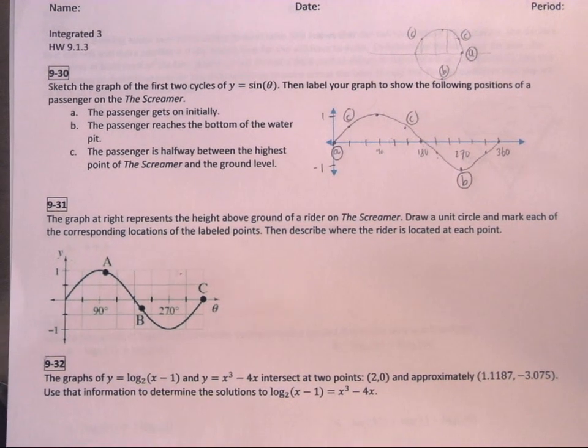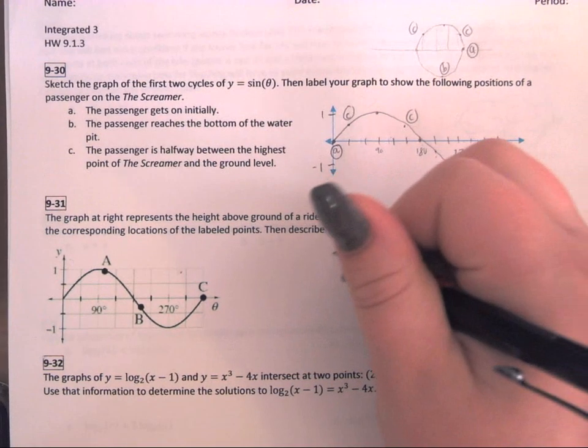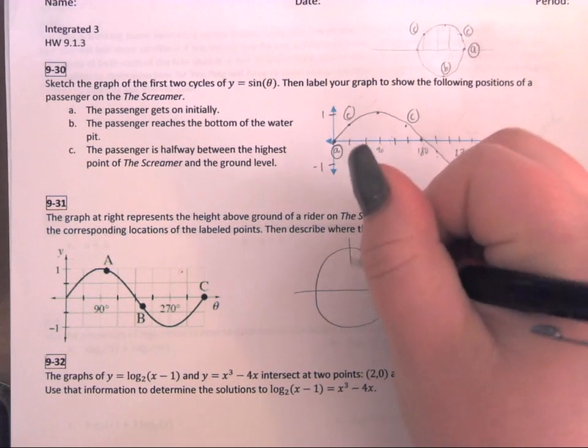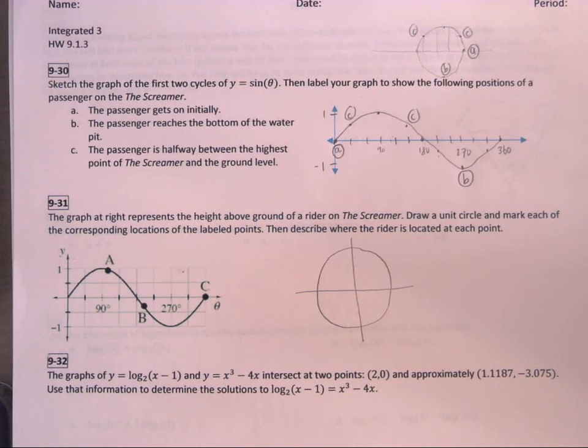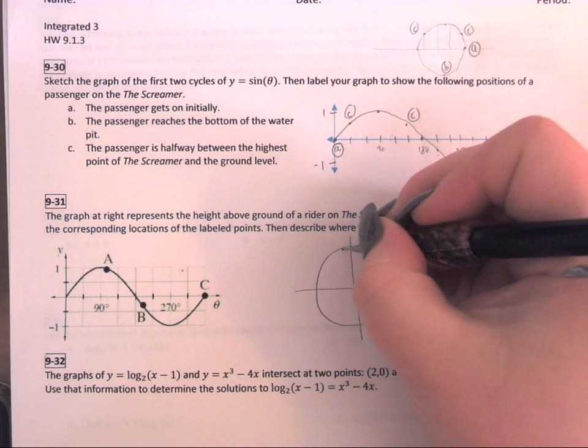Okay, it says the graph at right represents the height above the ground of a rider on the screamer. Draw a unit circle and mark each of the corresponding locations of the labeled points. Then describe where the rider is located at each of the points. Okay, so here's a unit circle. So this is a little past 90 degrees, so we'll say here.